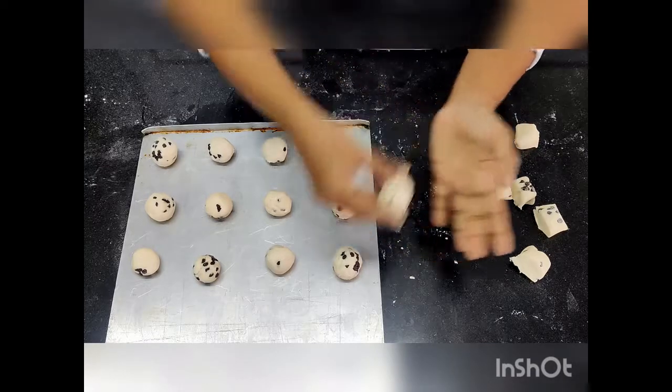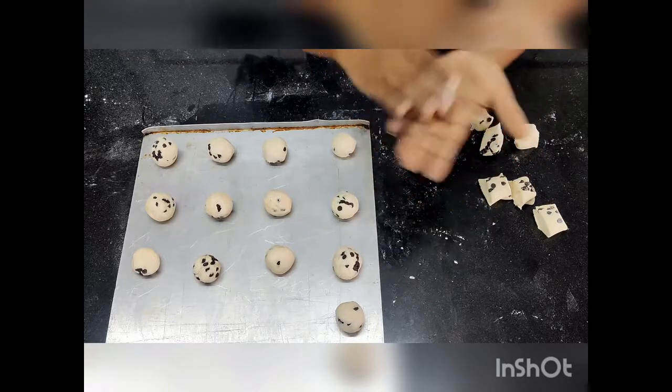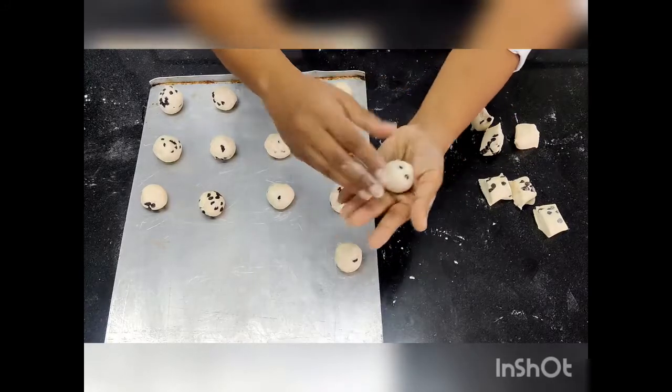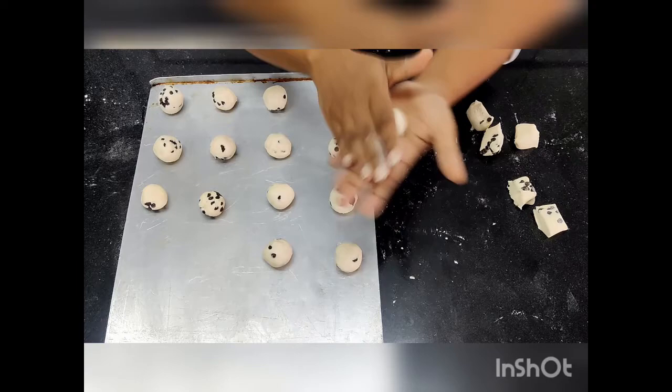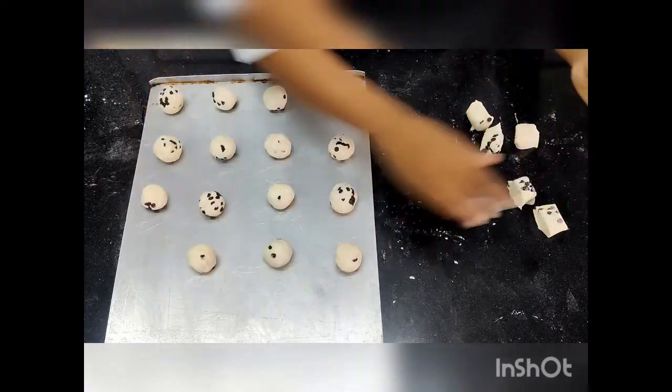Keep rounding this. Keep enough space, because it's very, very important, because this is going to spread. Once it goes into the oven, the margarine is going to start melting, and then it is going to spread.